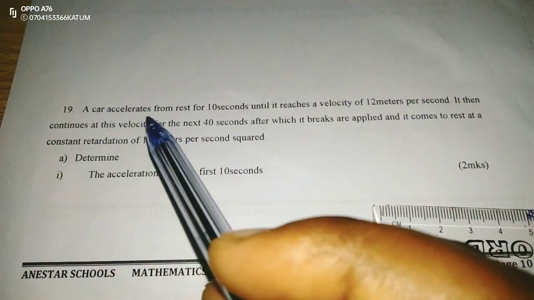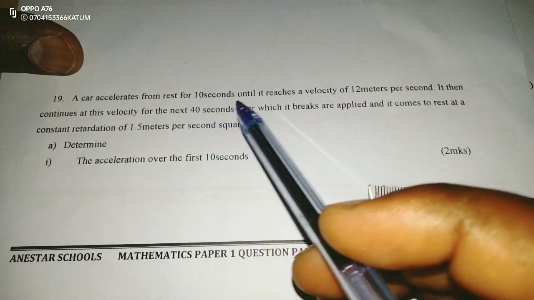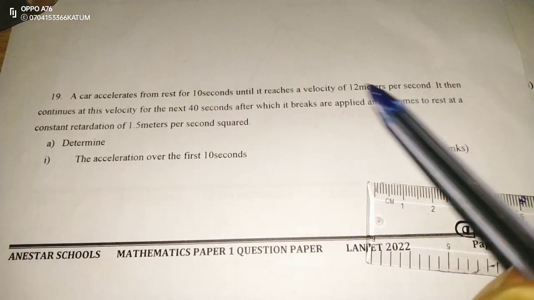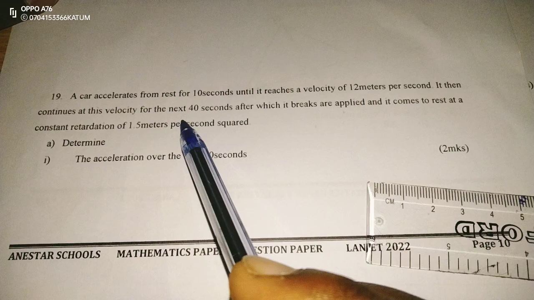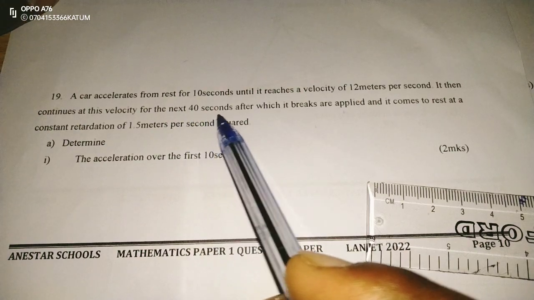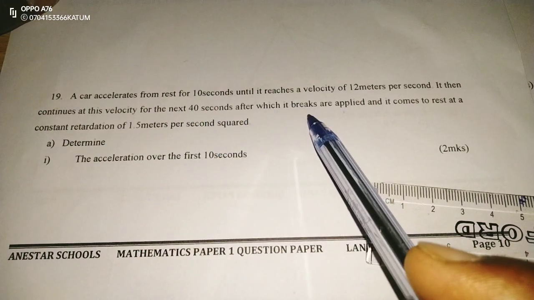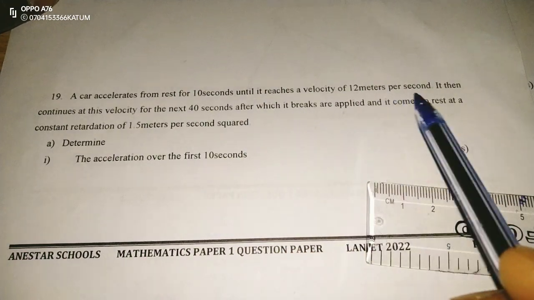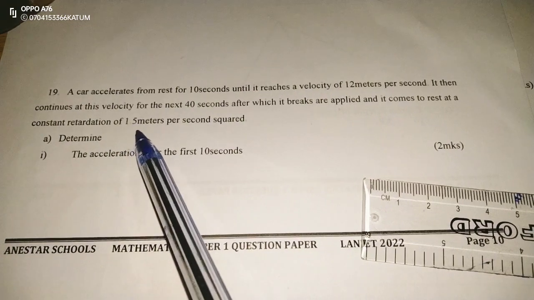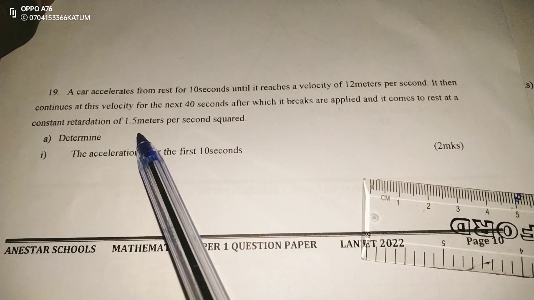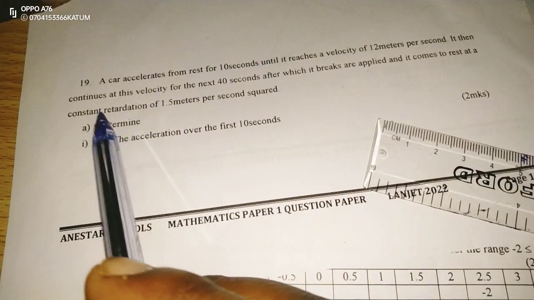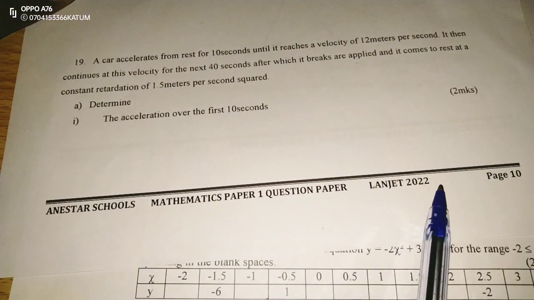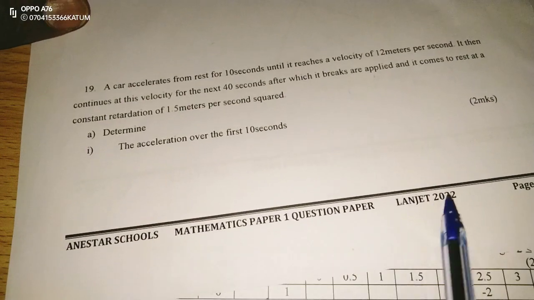We are told that a car accelerates from rest for 10 seconds until it reaches a velocity of 12 meters per second. It then continues at this velocity for the next 40 seconds, after which brakes are applied and it comes to rest at a constant retardation of 1.5 meters per second squared. Determine part 1, the acceleration over the first 10 seconds.